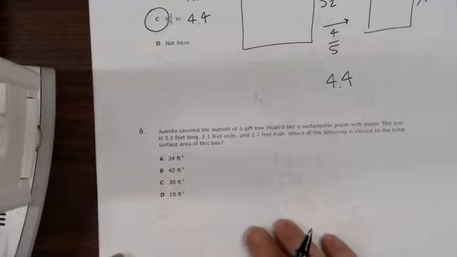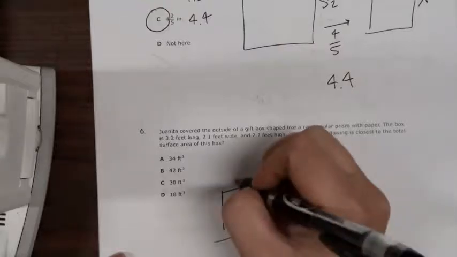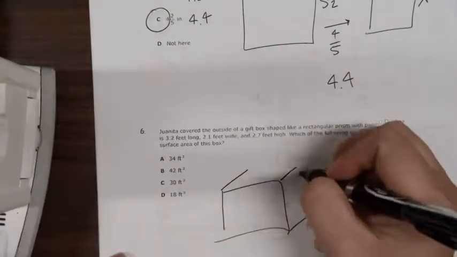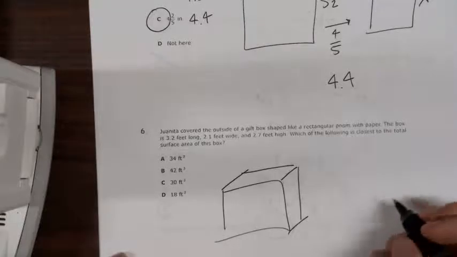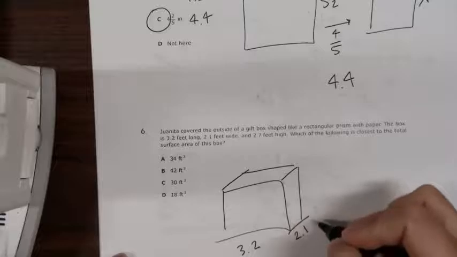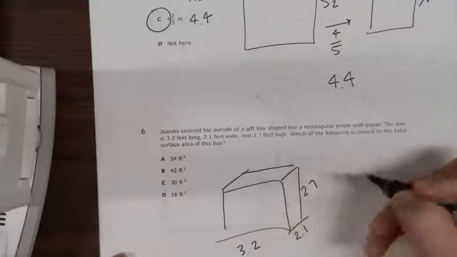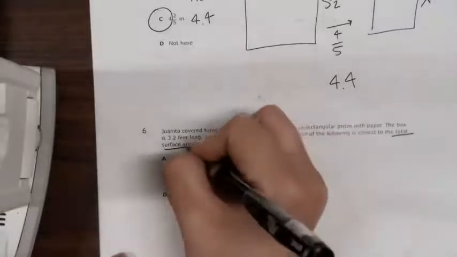Okay, problem number 6. Juanita covered the outside of a gift box shaped like a rectangular prism with paper. So I'm going to go ahead and draw myself a picture of a rectangular prism. The box is 3.2 feet long, 2.1 feet wide, and 2.7 feet high. Which of the following is closest to the total surface area of this box?